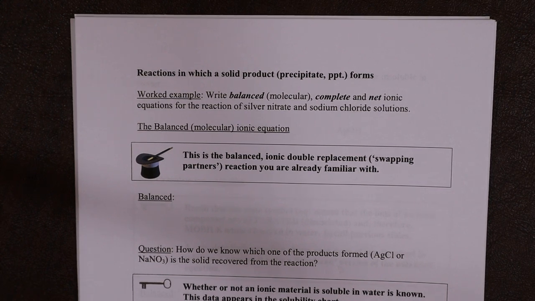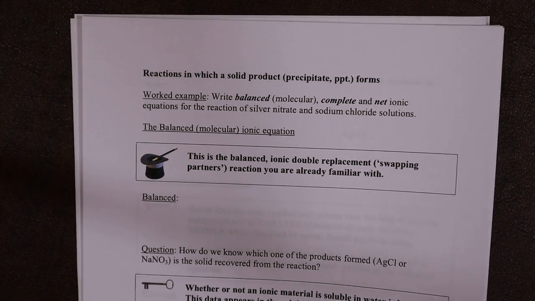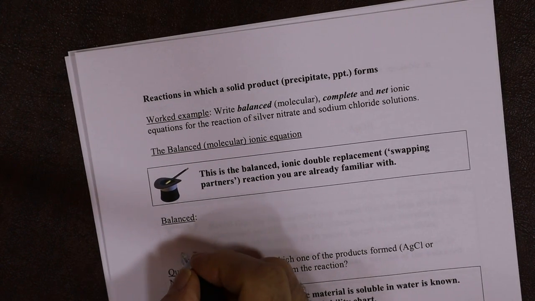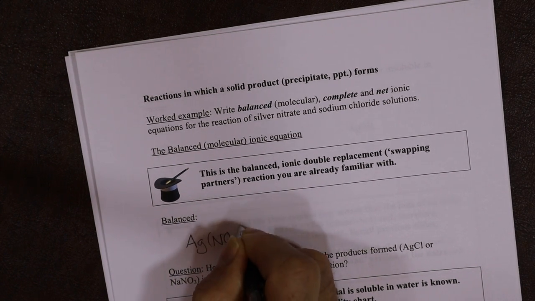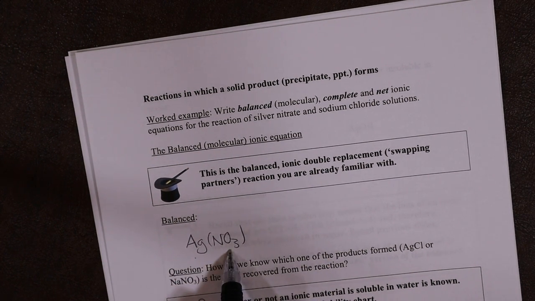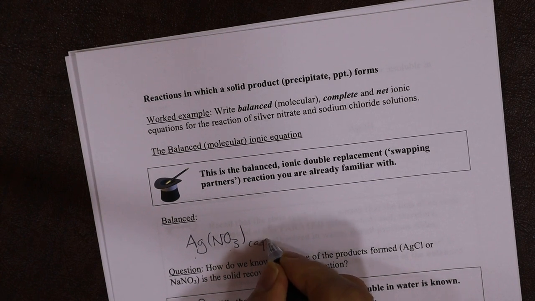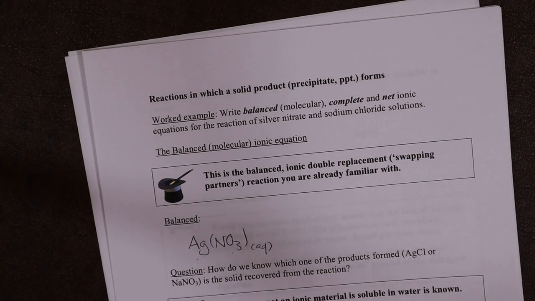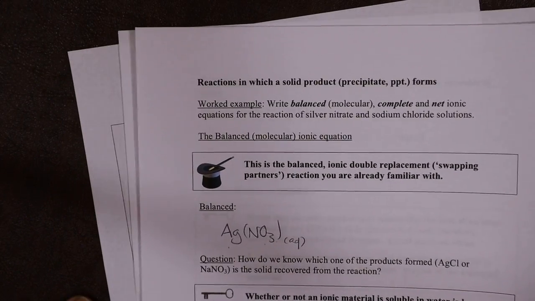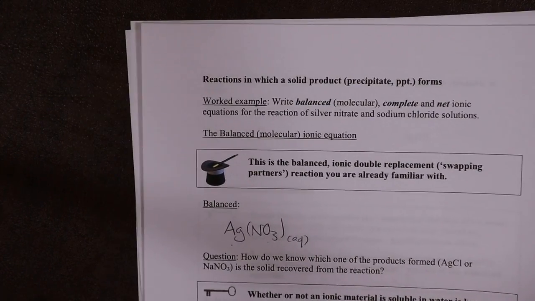Okay, so we're going to do the same one we did before. Okay, swapping the partners. Silver nitrate and sodium chloride. Okay, so remember how to do this. Silver, nitrate, +1, -1. It's a solution. The reactants always have to be solutions so they can swap partners easily. Okay, that's why we dissolve things, so they can move around and find each other in a test tube.